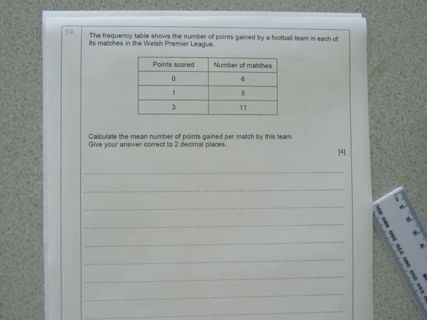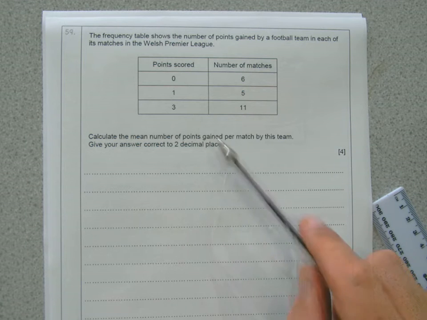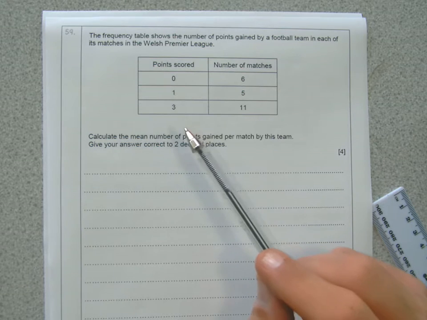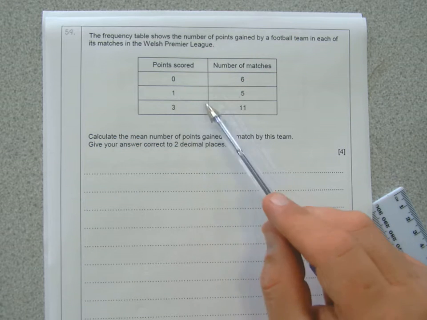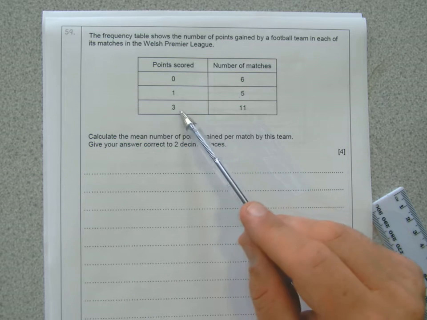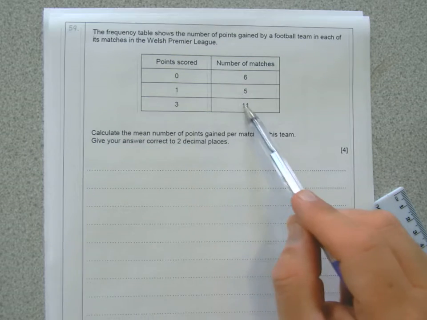Okay, so the frequency table shows the number of points gained by a football team in each of its matches in the Welsh Premier League. So there were 6 matches where they had 0 points, which means they obviously lost. 5 matches where they had 1 point, so they drew those games, and then 11 matches where they had 3 points. So they've actually won 11 games.